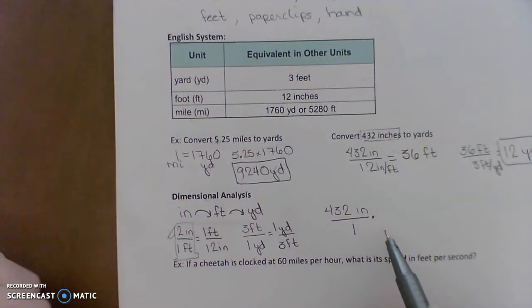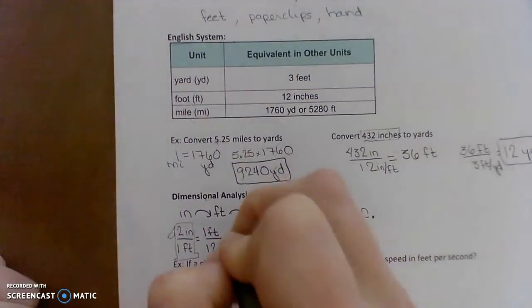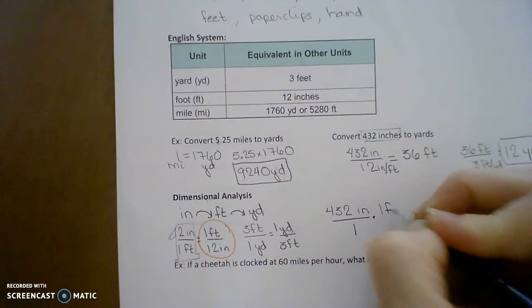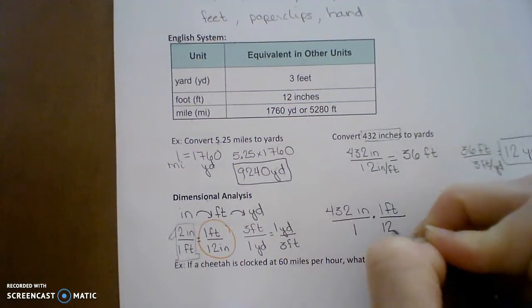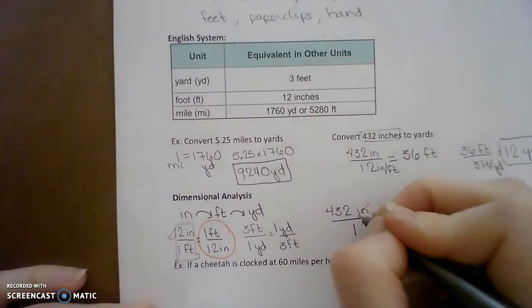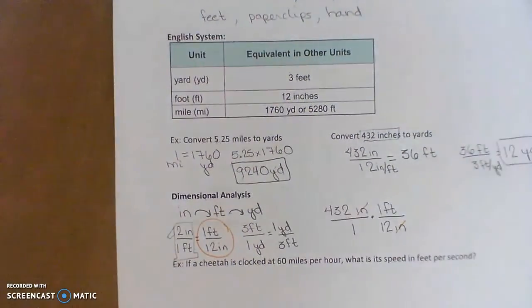So inches will have to be in the denominator for them to cancel. So you look over here at the conversion factors, which of these fractions has inches in the denominator? This is the one you need to multiply by. So I'm going to multiply by 1 foot over 12 inches. Notice that will, in some senses, cancel inches for me and leave me with feet.